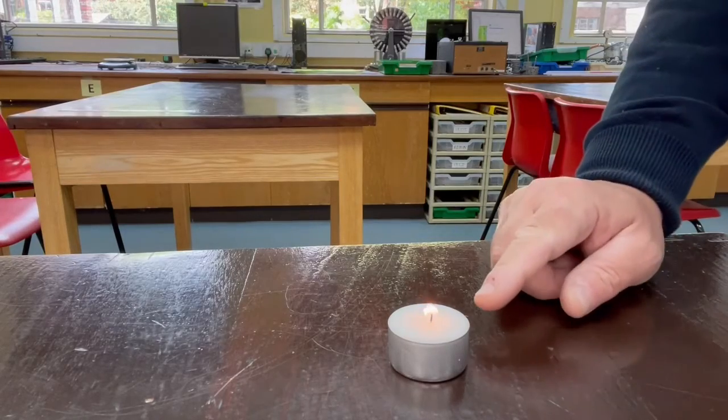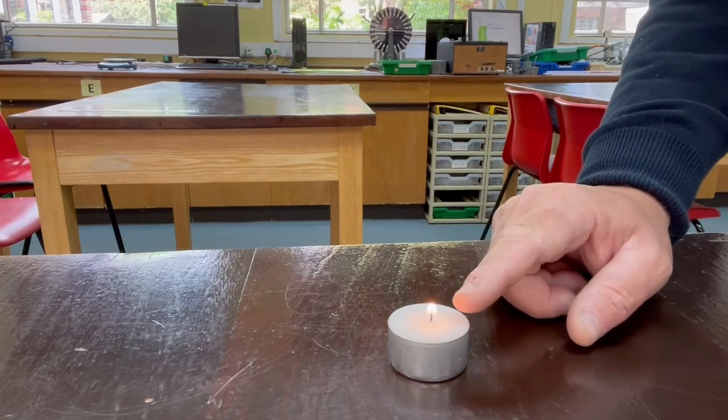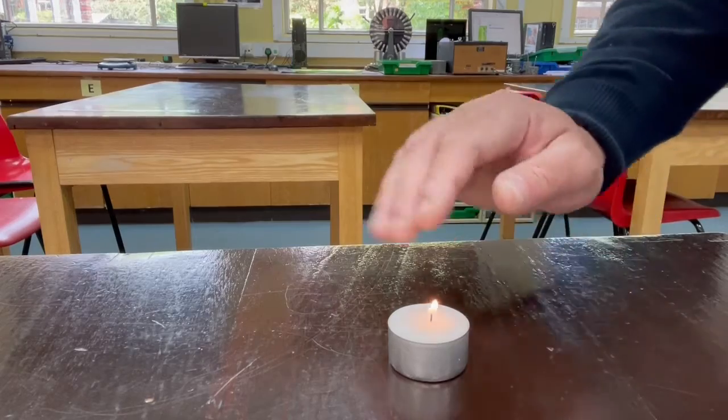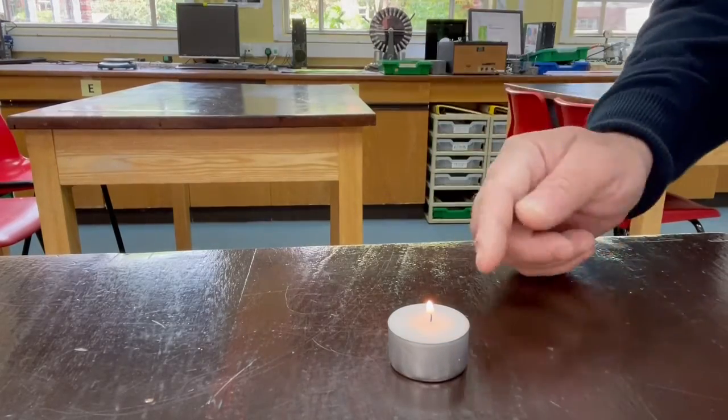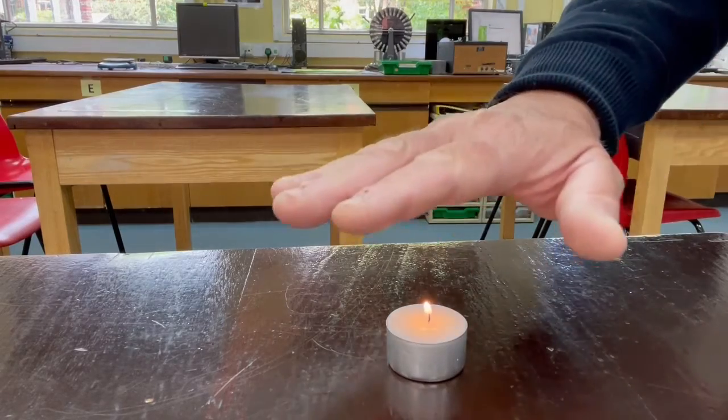In the candle, we're converting chemical energy stored in the wax and the wick of the candle into light energy, and obviously thermal energy as well. So we have chemical to light and thermal.